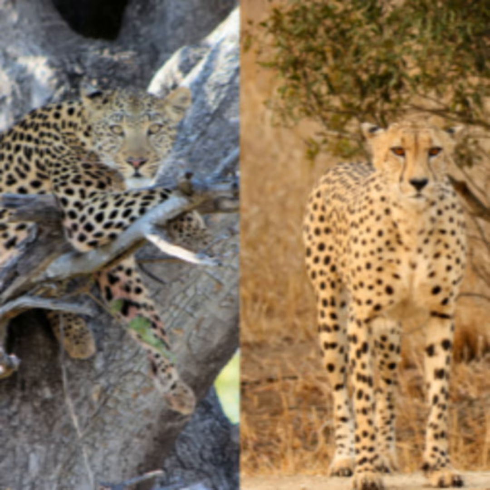Given South Africa's close proximity to Namibia, many travelers, especially those on a luxury trip, will include a stop in this desert nation where they can see cheetah in a whole different habitat.